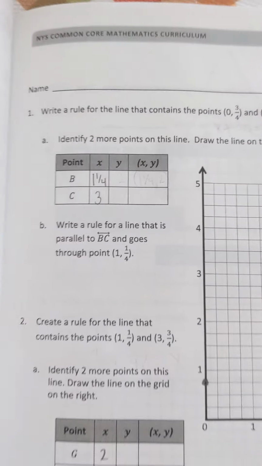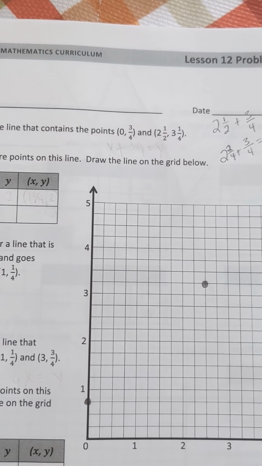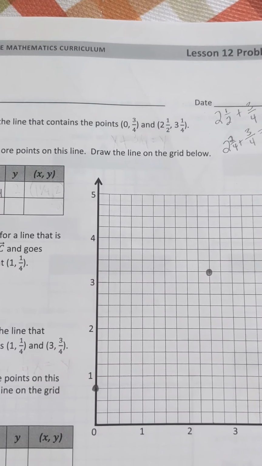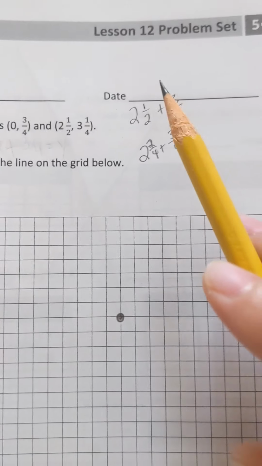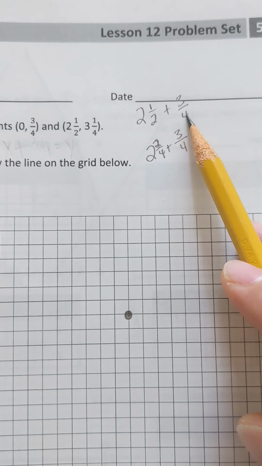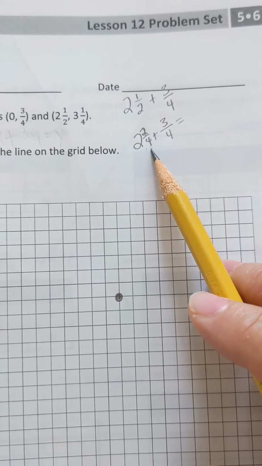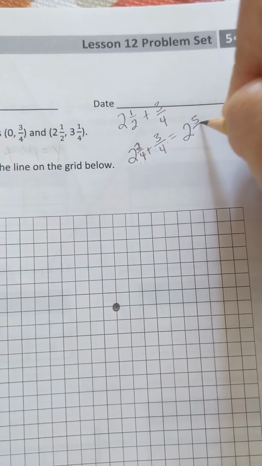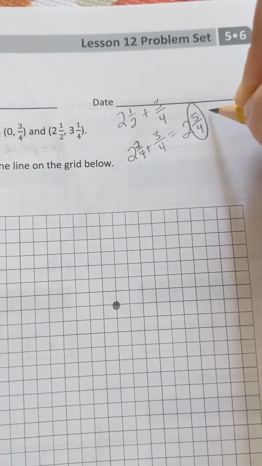But page 63, we are continuing on, writing a rule that contains points (0, 3/4) and (2.5, 3 1/4). So over here up to the side, I've said, okay, 2.5 plus 3/4 is the same as saying 2 2/4, because 1/2 is 2/4, plus 3/4, so that's 2 5/4. 5/4 is an improper fraction.